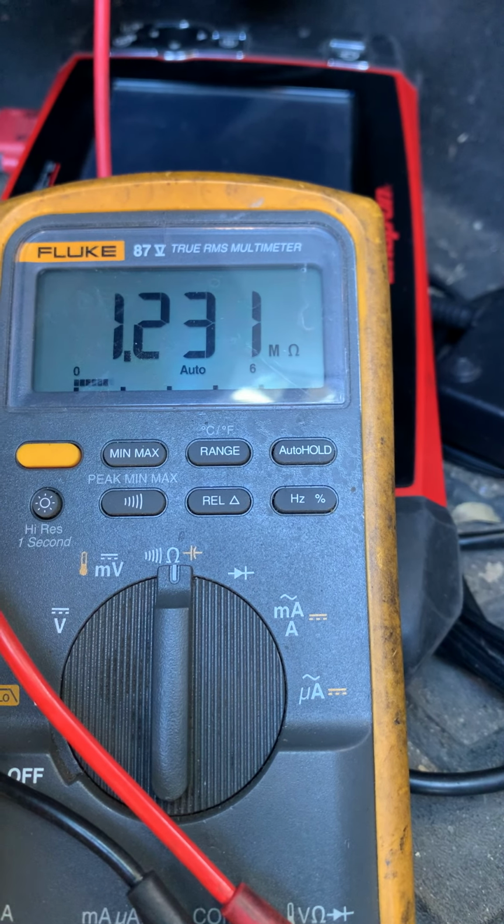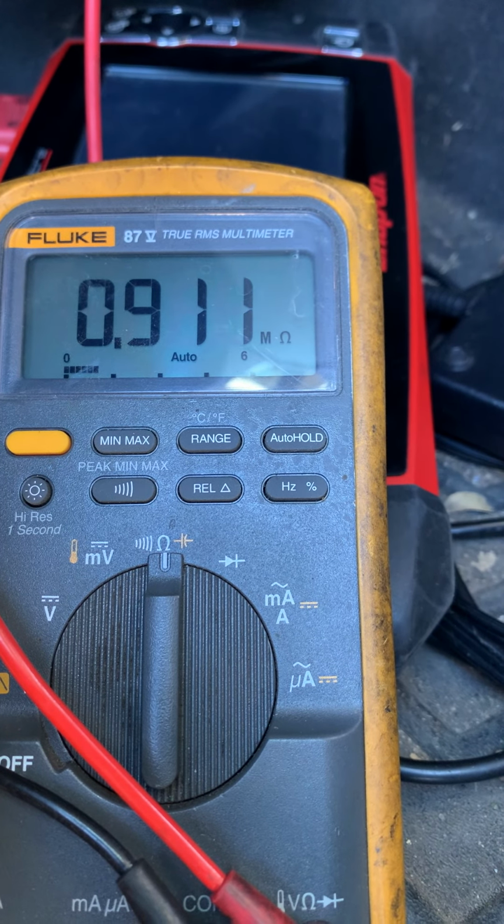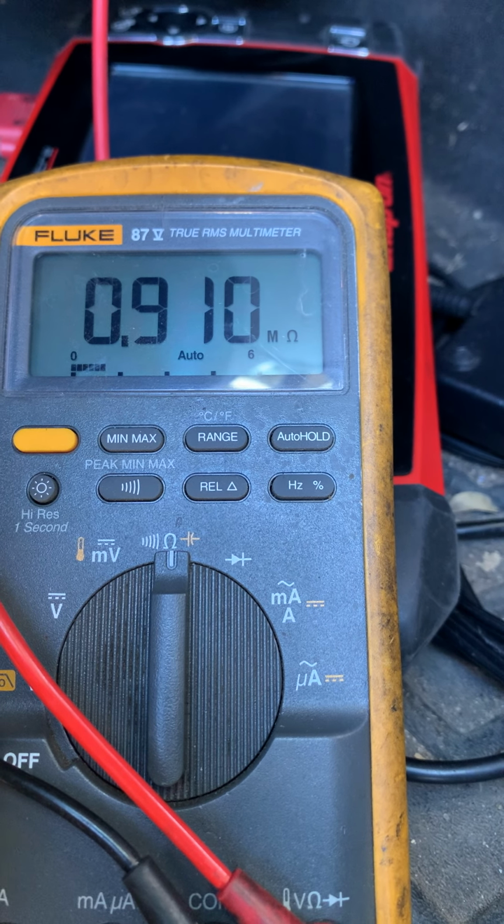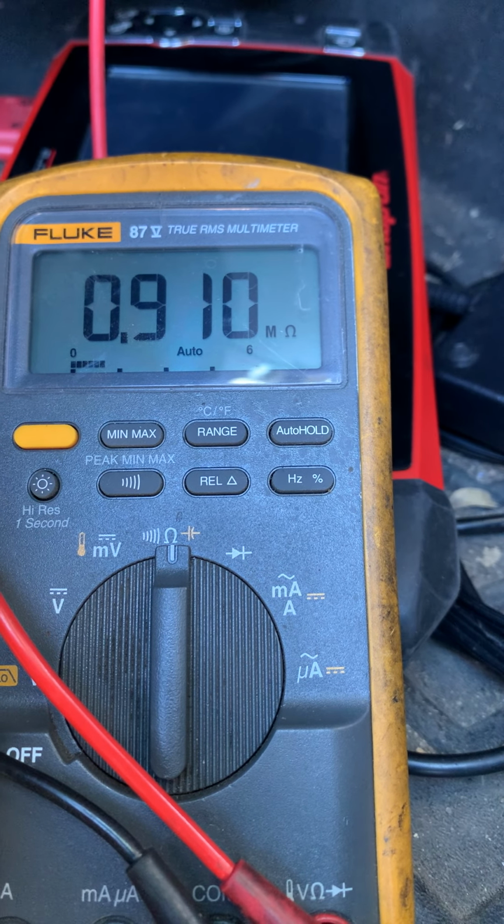So let's go ahead and pull this short. Key is off. And let's see, I want to do one other thing. I want to go from here to here. Okay, and we have, let's see, it's 163 meg ohms, but it's going to drop here as the power cycle's off. So let's see what happens when everybody starts to shut down.